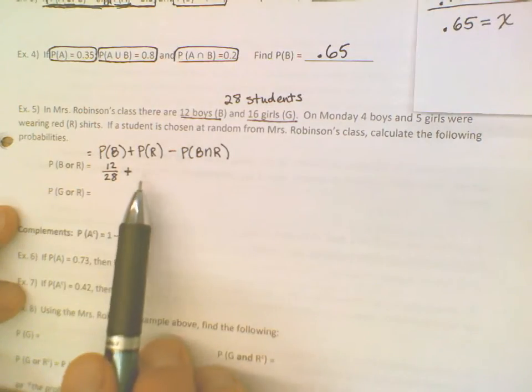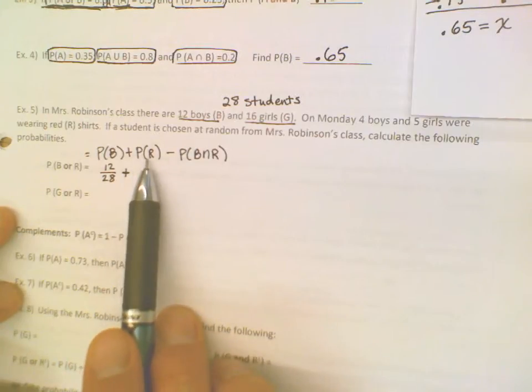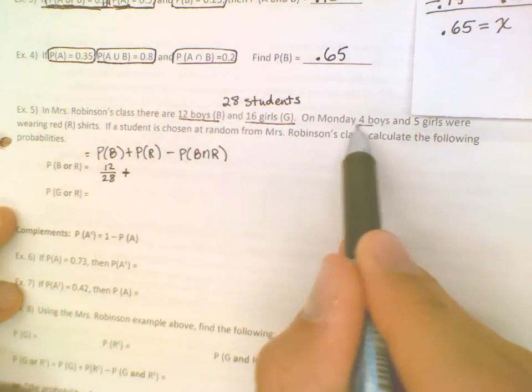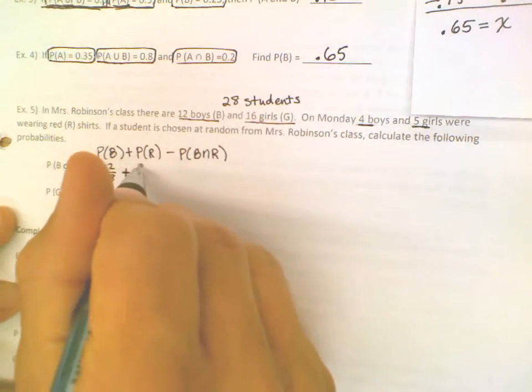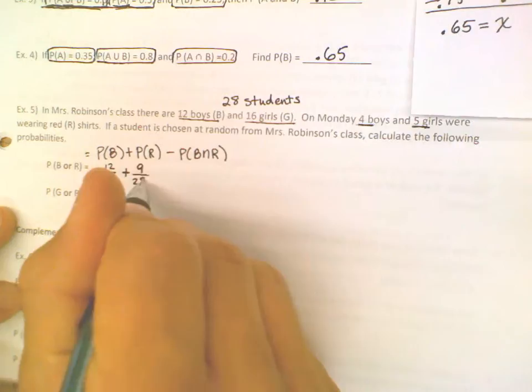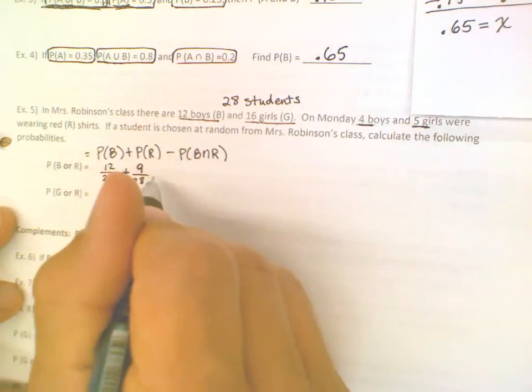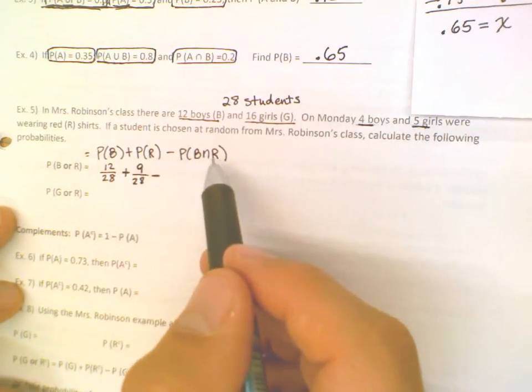All right. Now, how many people wore red shirts? It says 4 boys, 5 girls. So how many total? 9 people were wearing red shirts. Now, we have to subtract the boys that were wearing red shirts.